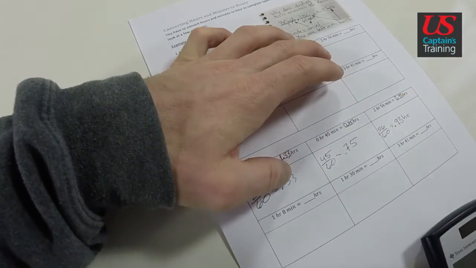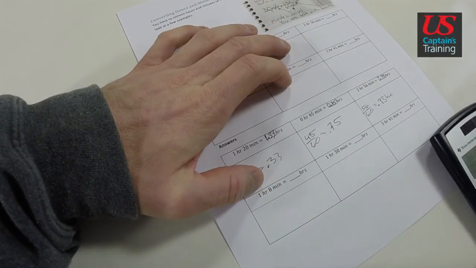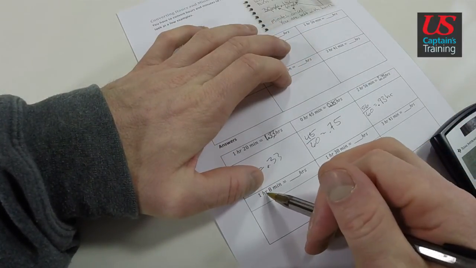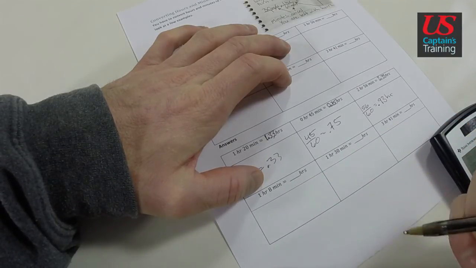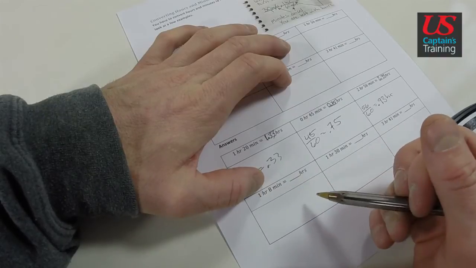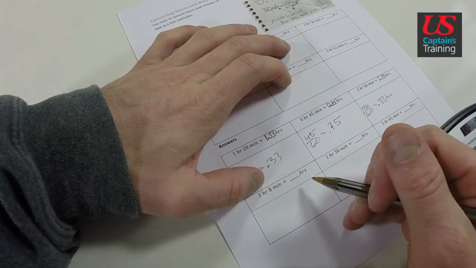2.93. And we are down here 1 hour, 8 minutes. You always got to keep your units. What I just did was I messed up the units. You have to always keep your units straight. That's the key to these.